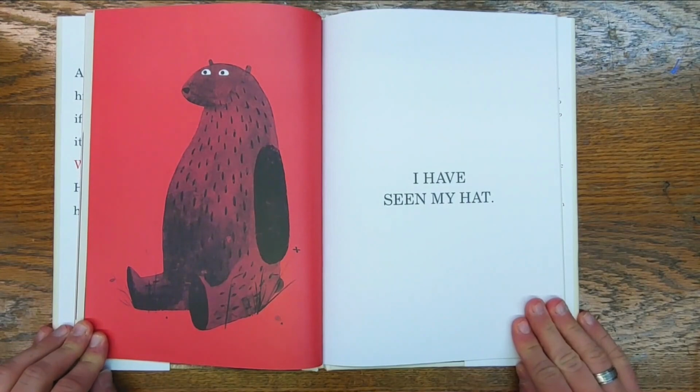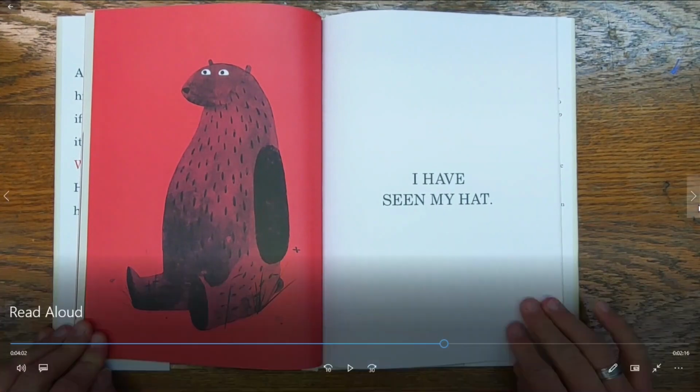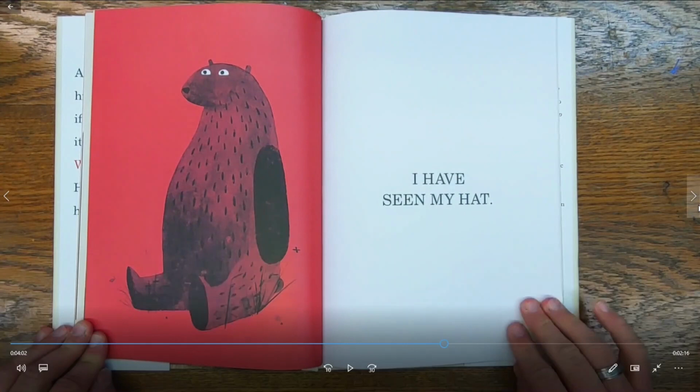I have seen my hat. And knowing that I was going to put that sound effect in there, I didn't know what the sound effect would be. I searched around for it, and we'll talk about finding sound effects eventually. So I made sure to pause right there.